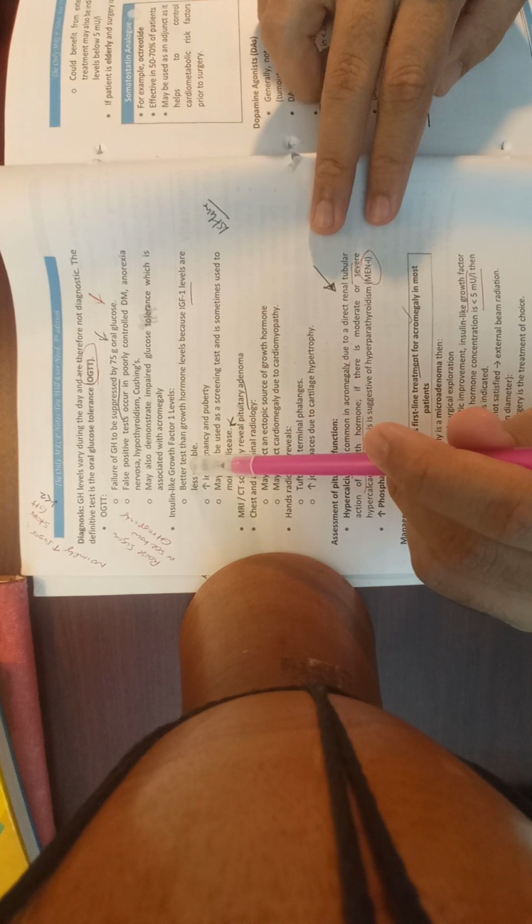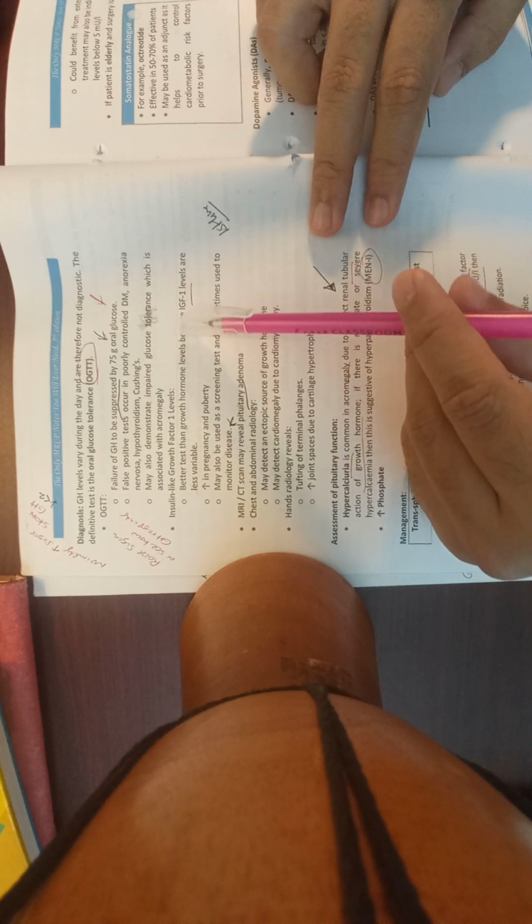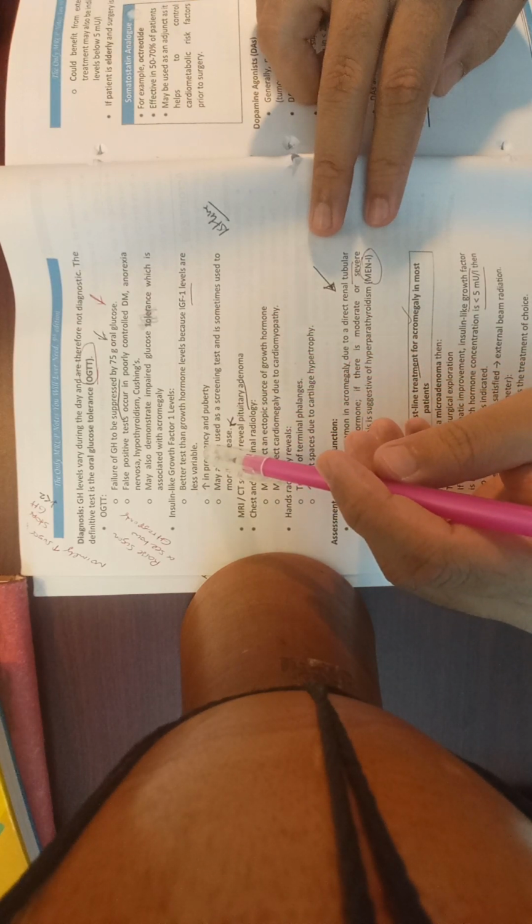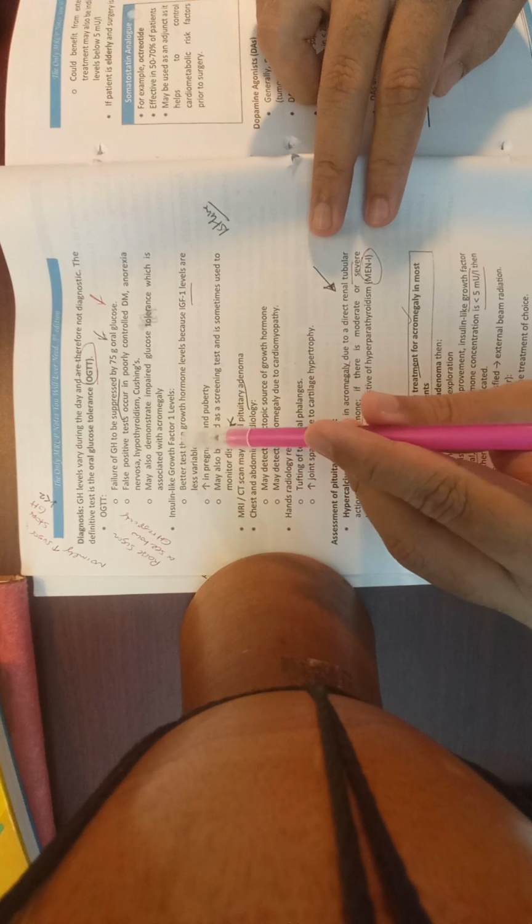So basically, in the 2-hour OGTT, you give sugar and check how growth hormone responds. If growth hormone doesn't suppress, it can show evidence for acromegaly. Insulin-like growth factor 1 is a better test than growth hormone levels because IGF levels are less variable. It increases in pregnancy and puberty, may also be used as a screening test, and is sometimes used to monitor disease.